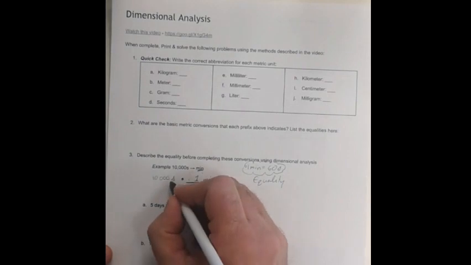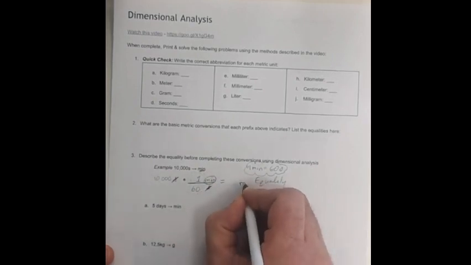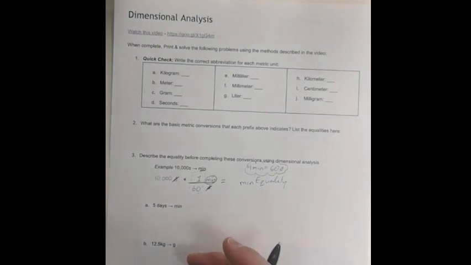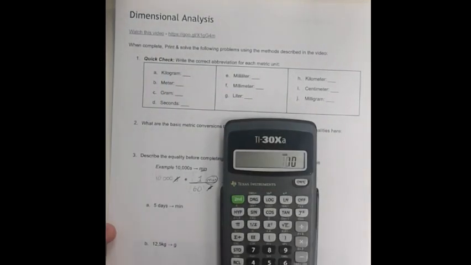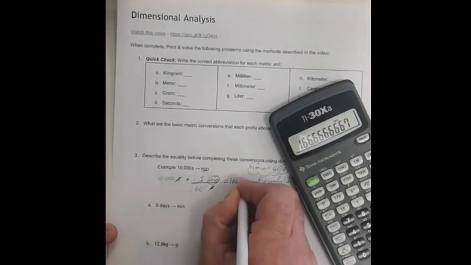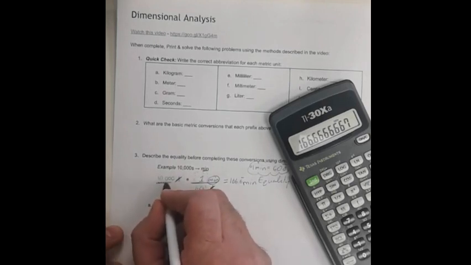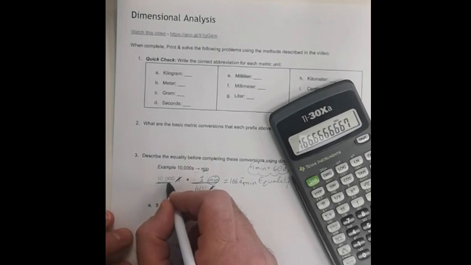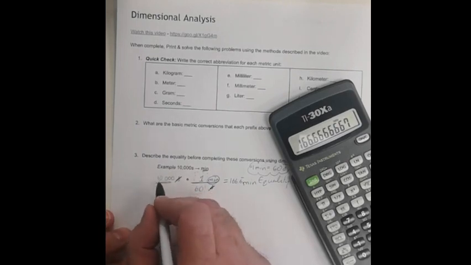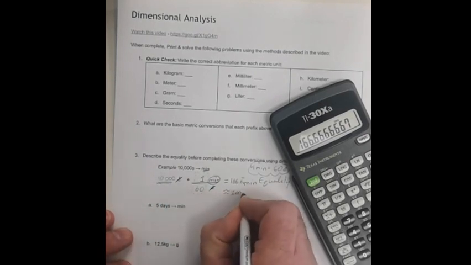Our equality gets placed inside our conversion factor. We look to see that our units cancel. They do. The only unit that remains is minutes, which means our final answer is measured in minutes. We can punch this into our calculator. We get our answer, 166.6 repeating. Now, when we have an answer that's in standard notation and is all trailing zeros, we have to assume that all these zeros are not significant, that this precision includes only one significant digit, which would mean that 10,000 seconds is about 200 minutes.